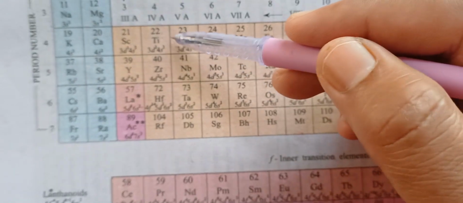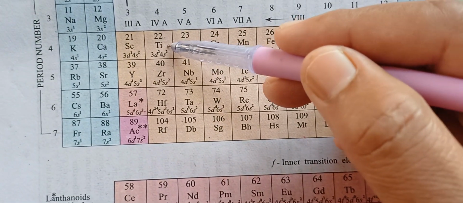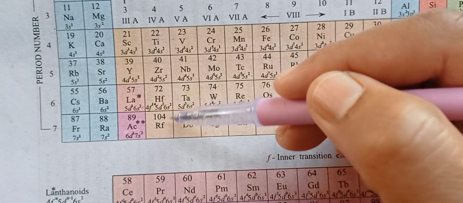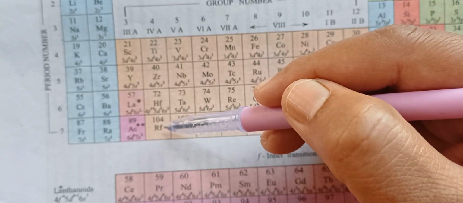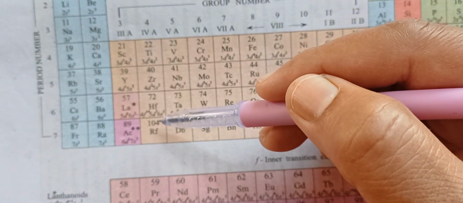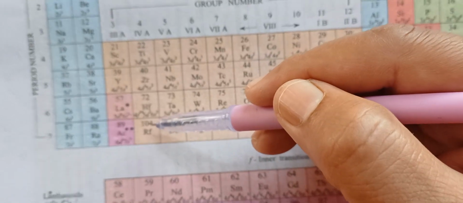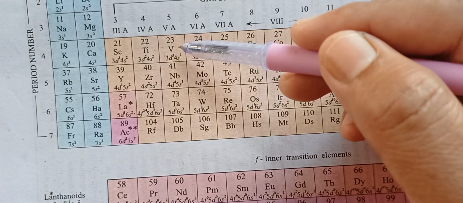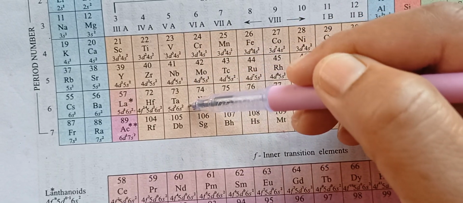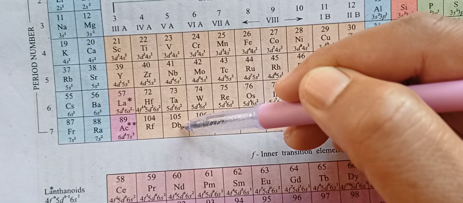Next, titanium, zirconium, hafnium, rutherfordium. Next, vanadium, niobium, tantalum, dubnium.